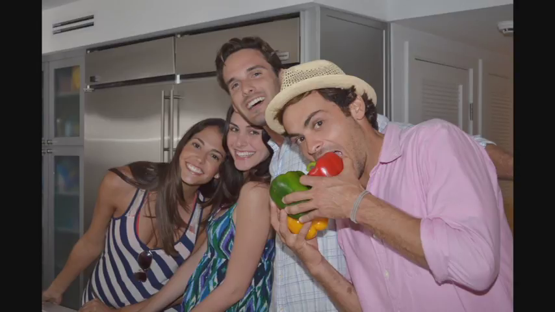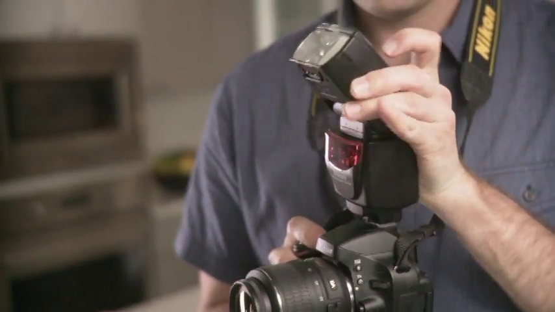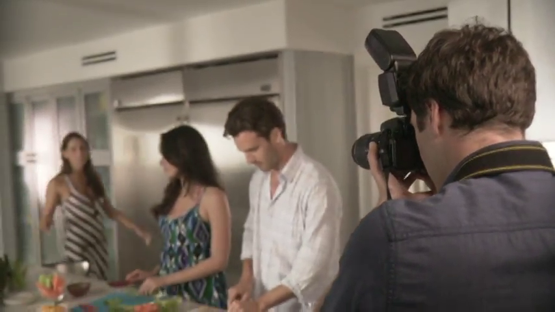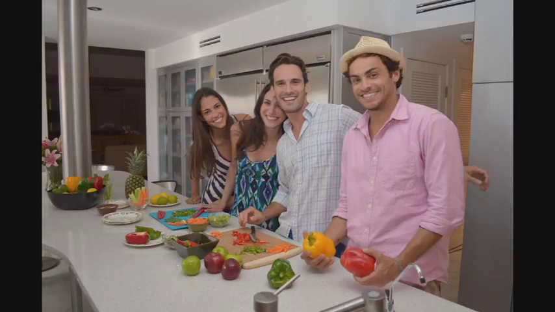Hey guys, whenever you use a flash pointed directly at your subjects, you may notice that the lighting can be a little flat. So, let me show you this little trick. Take the flash head and do this. When I use a flash like this, it's called bounce flash, and that simply means that when I take a picture, the light from the flash will bounce off the ceiling and come down on my subjects, giving my images a more natural, softer look.